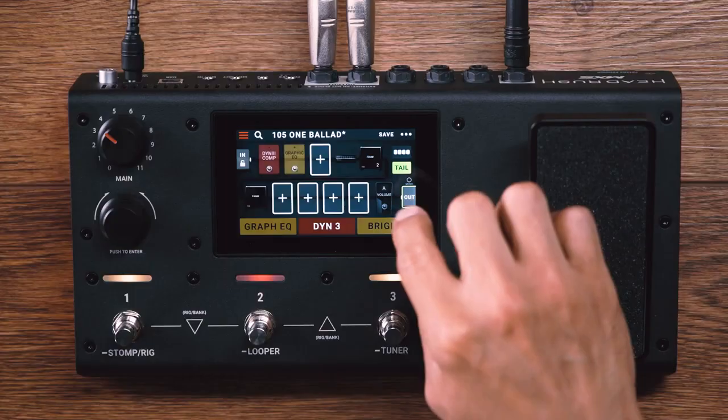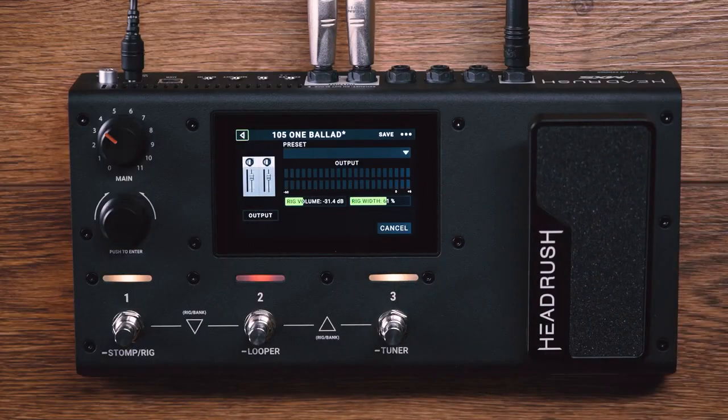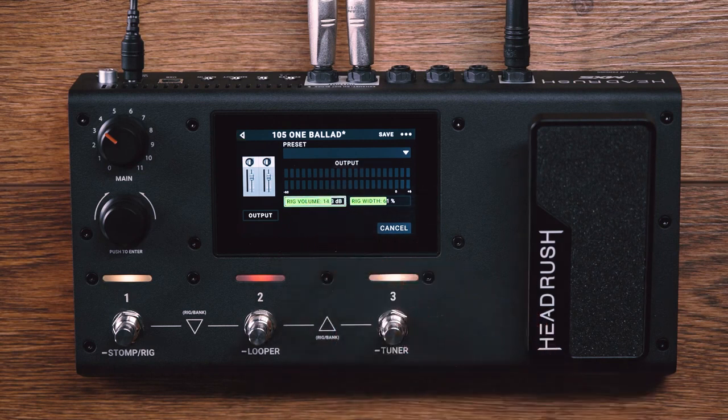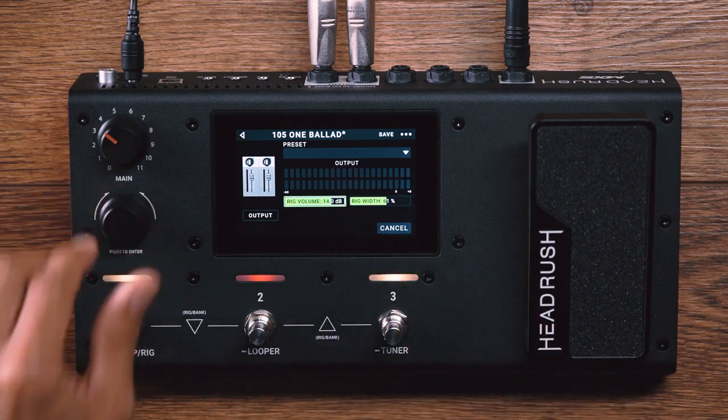You're going to find this at the very end of your digital chain, and just tap that. The screen is very important because it will show you if you're clipping on your output signal, which can cause undesirable digital clipping and tones. If you see this go into the red, just use the rig volume to turn it down, or if you need to turn it up, just pull it or use the encoder knob.